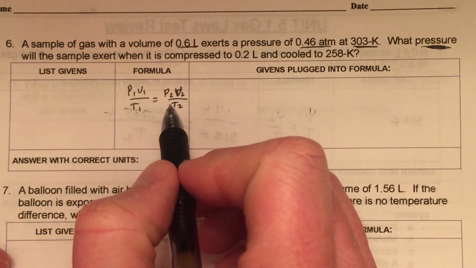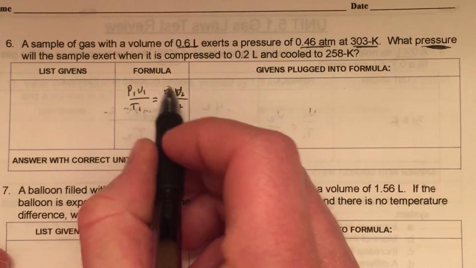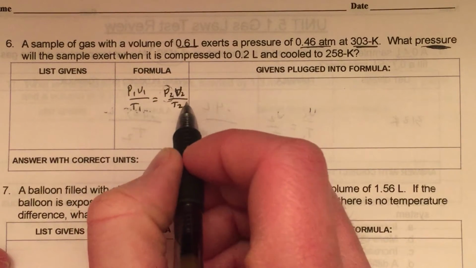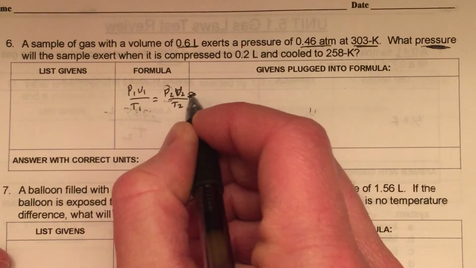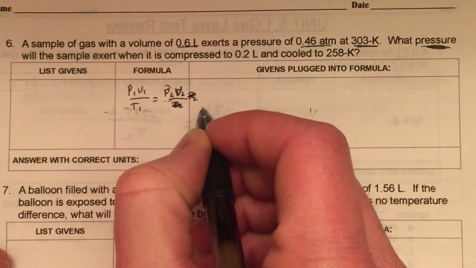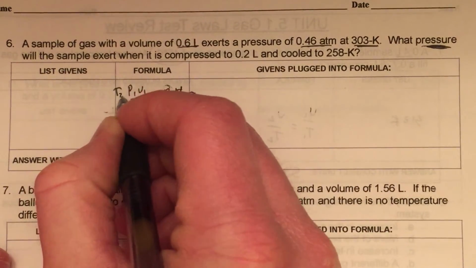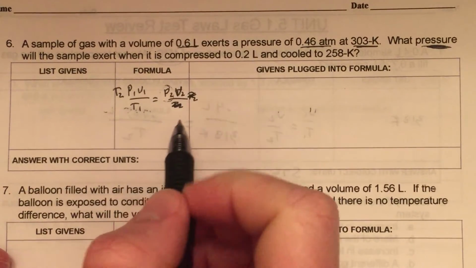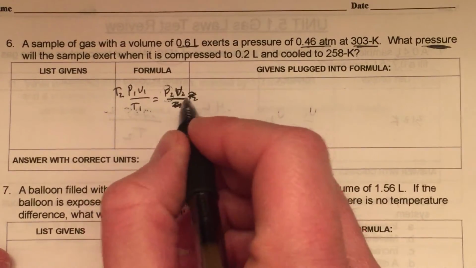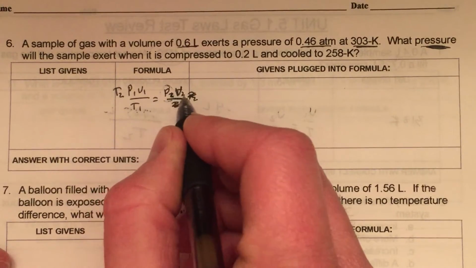In order to isolate P2 by itself, I'm going to multiply by T2, which gets T2 off the bottom and takes it to the other side. Because we multiplied, T2 goes on top, and now I've got to get rid of V2.